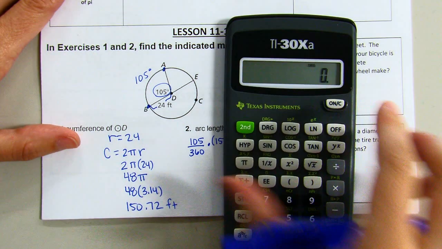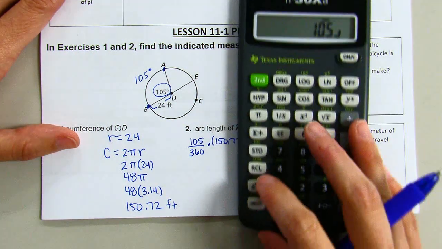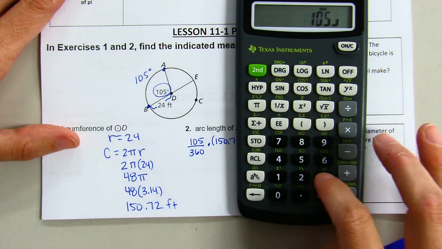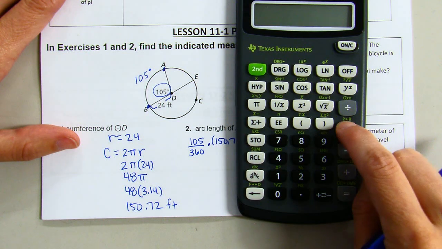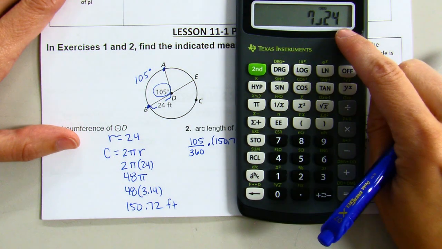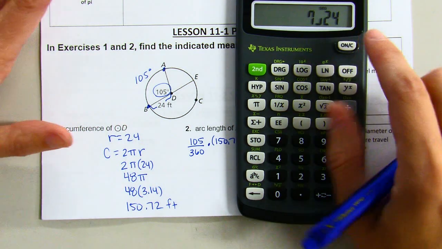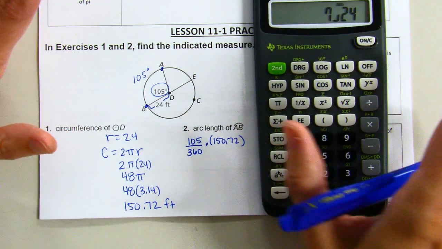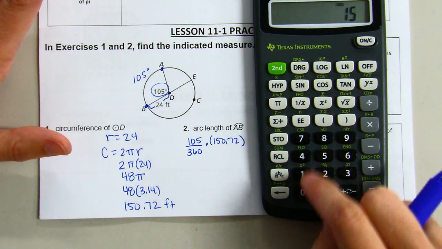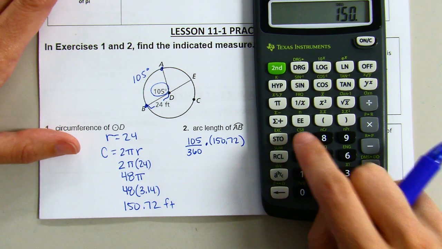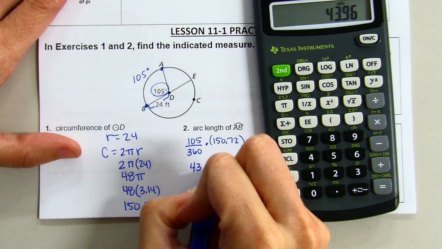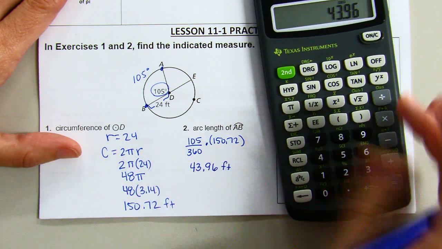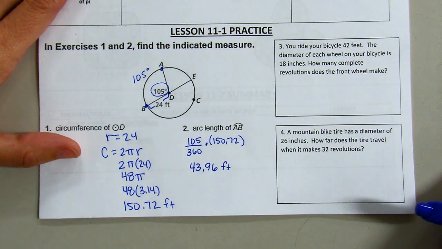And the 105 over 360, remember you can use that fraction button on your calculator and just type that straight in. 105 over 360 times. And when you see that change on your calculator, all it's doing is simplifying the fraction for you. So don't get freaked out that it changes. And we multiply and we get 43.96. And again, this is feet because it's the length of the arc.